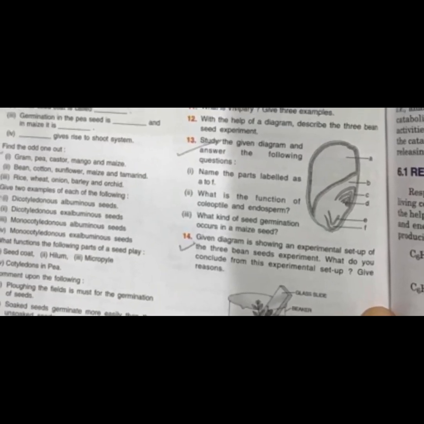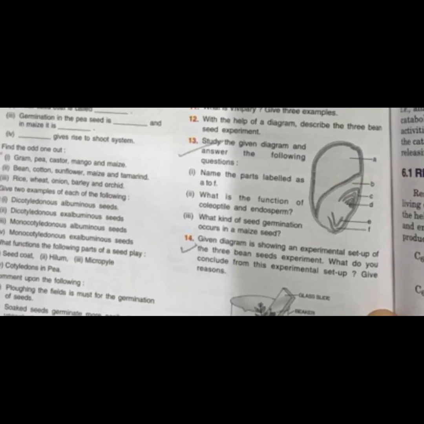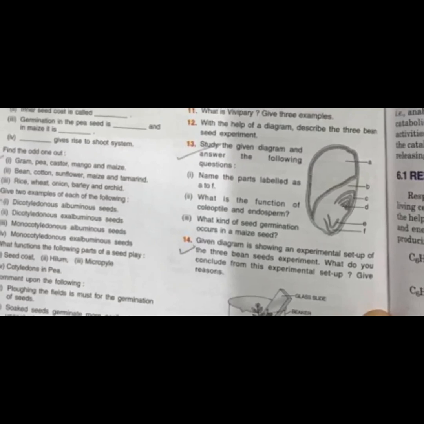What kind of seed germination does the maize show? Maize shows hypogeal germination. That is always hypogeal germination.